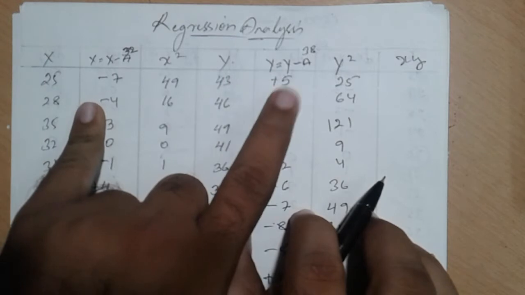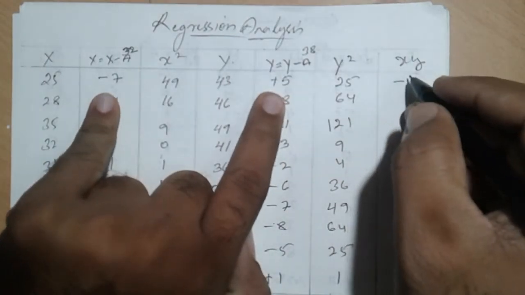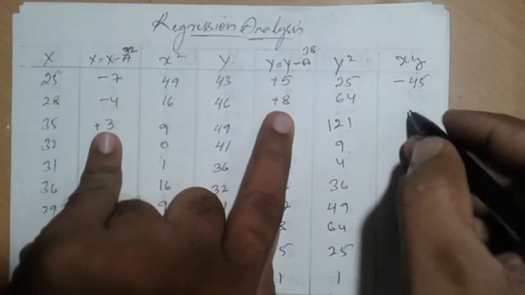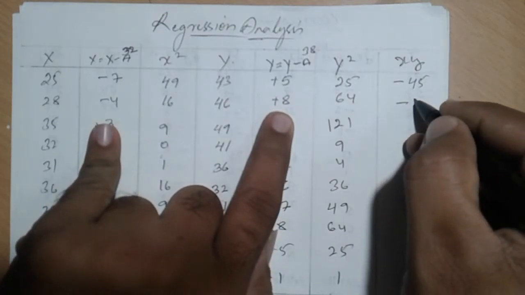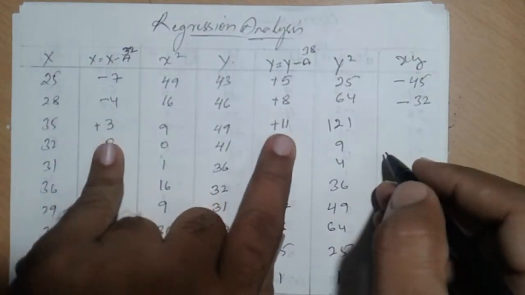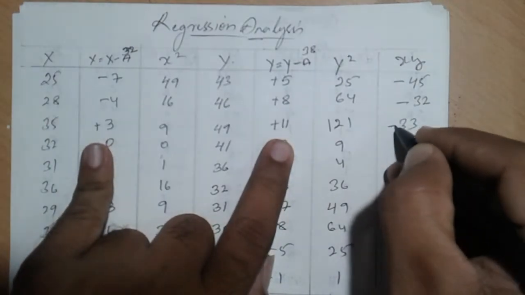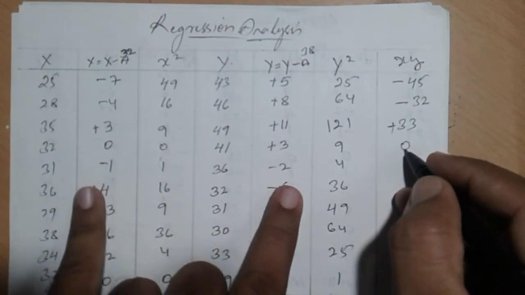This x into this y. New x, new y. Plus into minus, minus. 5 7s are 35. Plus into minus, minus. 7 4s are 28. 11 3s are 33. This is a plus value. 3 0 0. Minus into minus, plus.